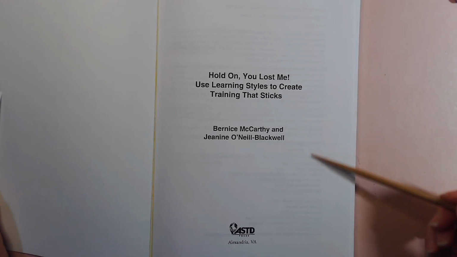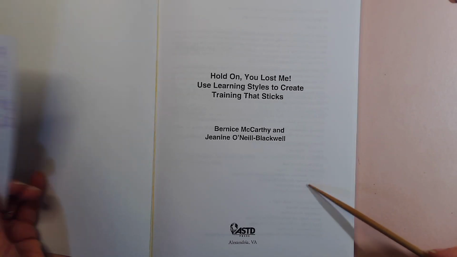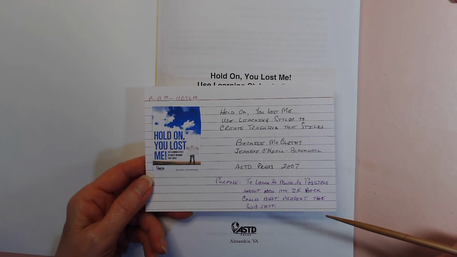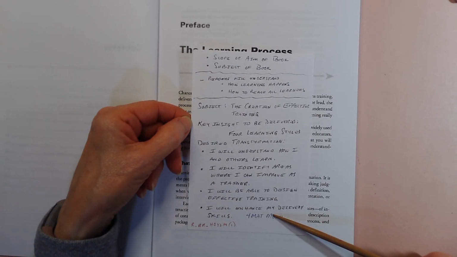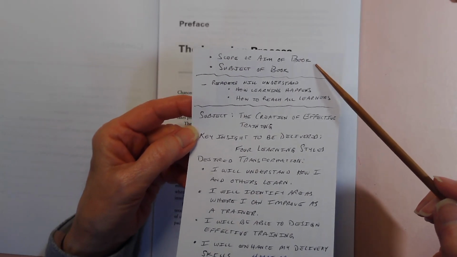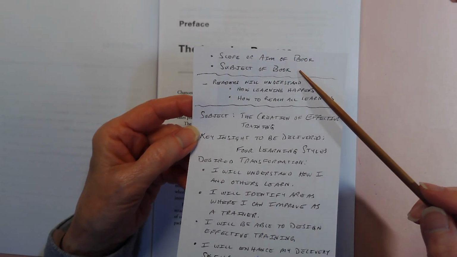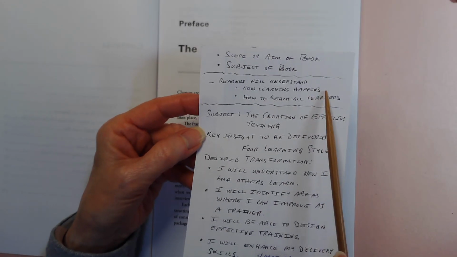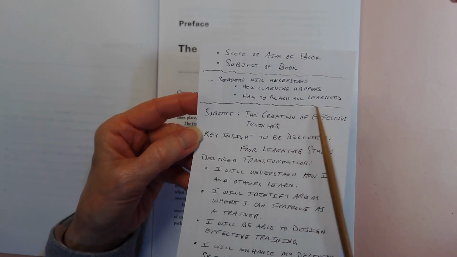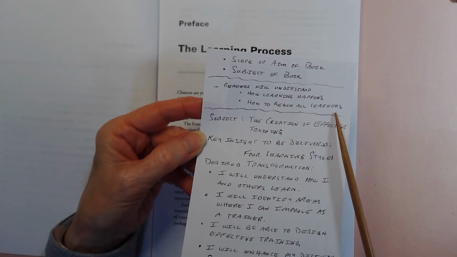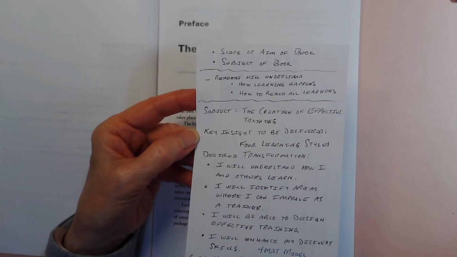The title page doesn't offer any information beyond that, which I already have on the front side of my bib card. So I'm going to move on directly to the preface. And so here are the bib notes that I took on the preface. Again, I reiterated for myself on my bib card that I'm going to be looking for the scope or aim of the book and the subject of the book. Early on, I noticed the authors were claiming that the readers will understand how learning happens and how to reach all learners. That seemed pretty good to me, and it was a pretty succinct statement of the aims of the book. But I finished reading the preface, and I was delighted to see how well laid out it was.